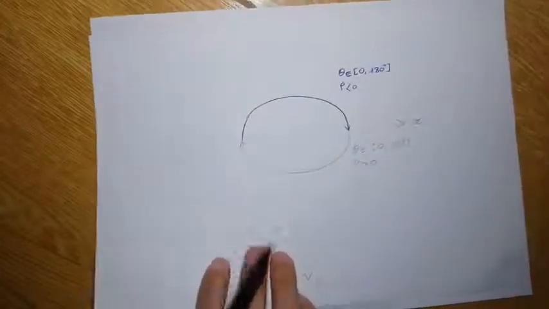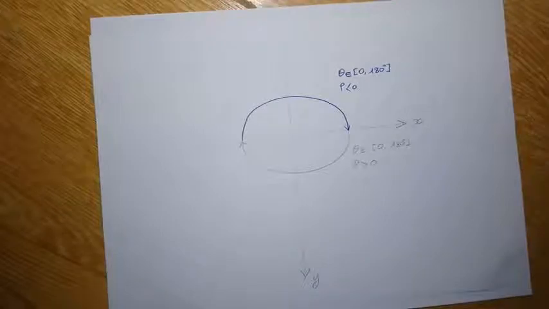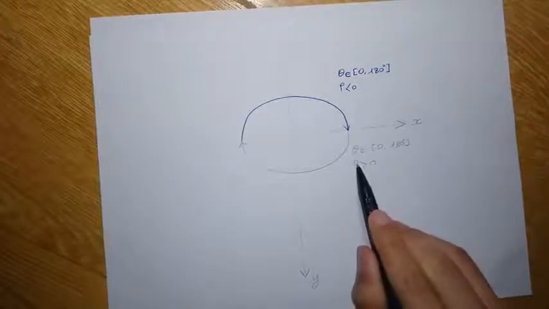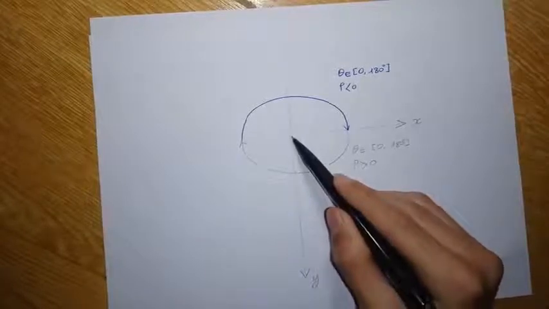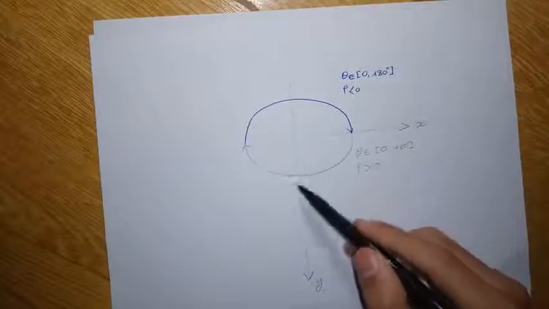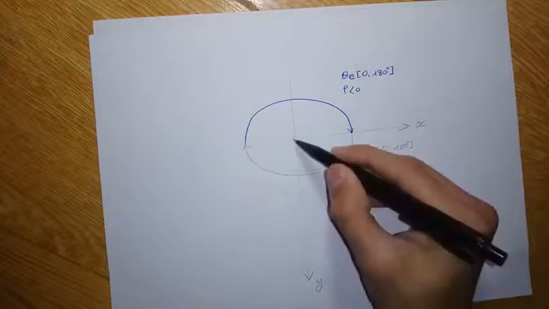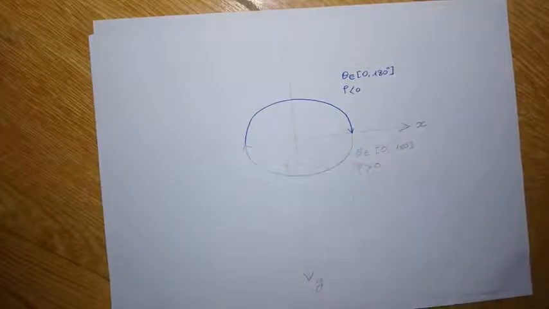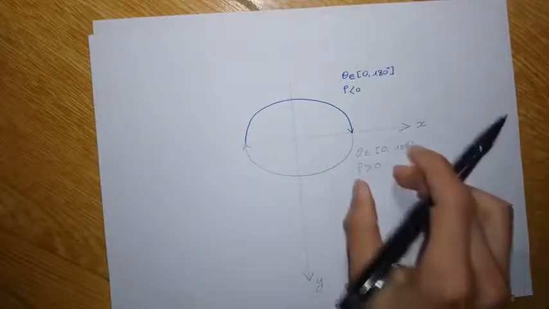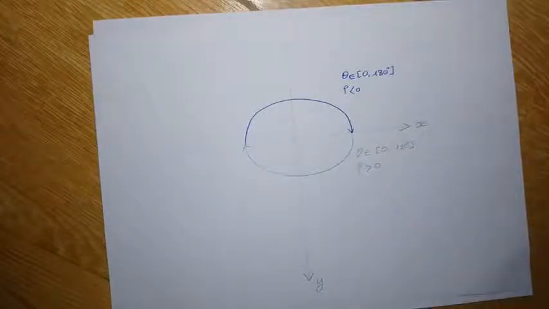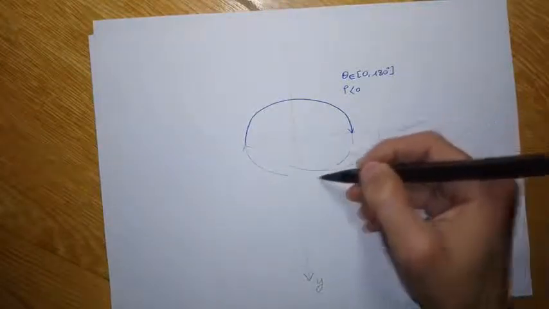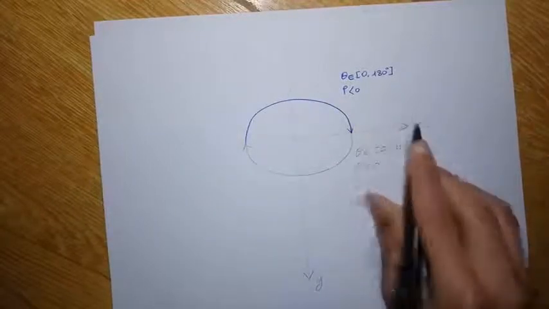Remember, I said that when the normal is below the origin, the normal like this one, for example, in this case I can say that theta is positive and start evaluating theta in this direction from the positive side of the x-axis.